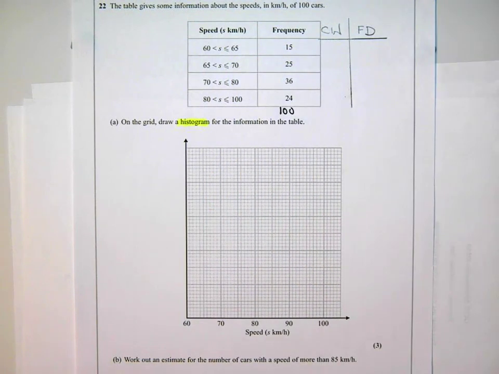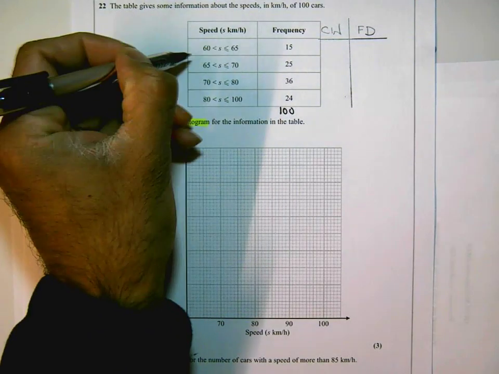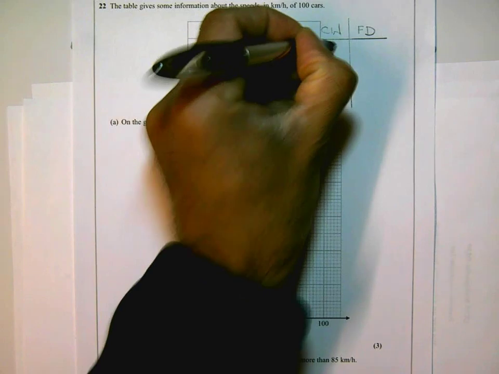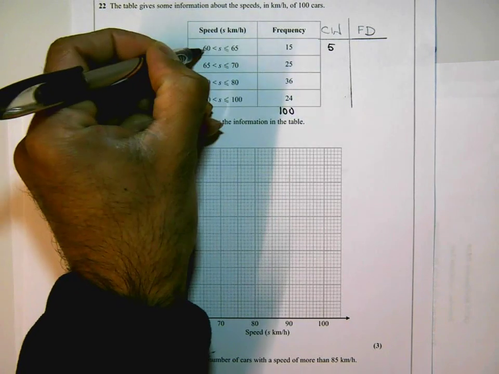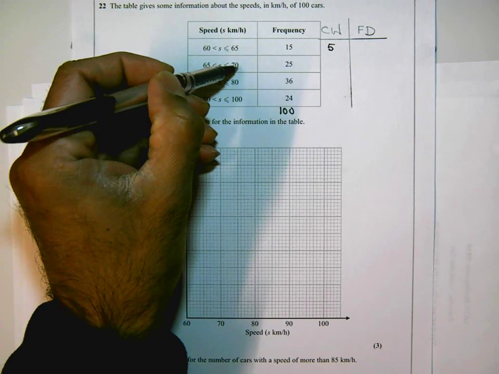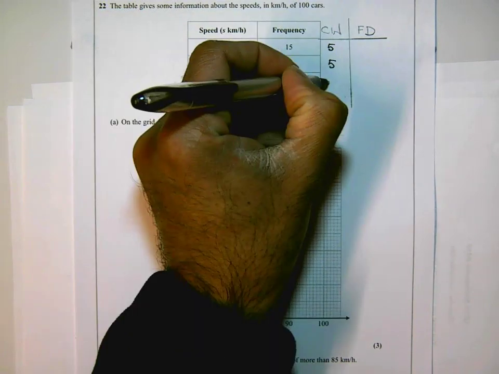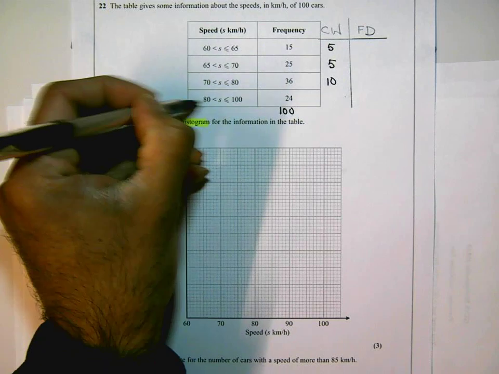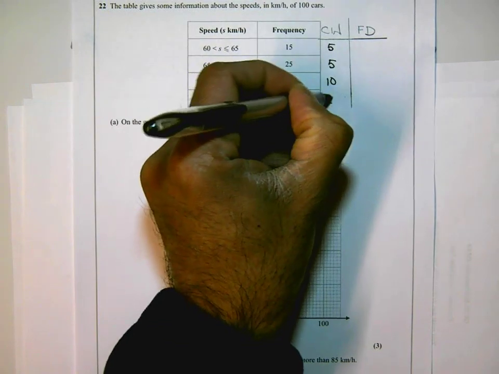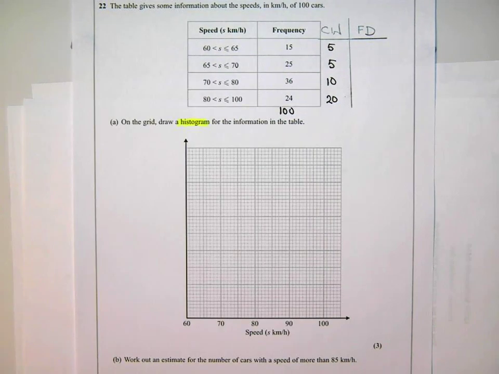Now, the class width of the first one is 5. That's how big it is. So 65 take away 60 is 5. 70 take away 65, that's 5. 80 take away 70, that's 10. And 100 take away 80, that's 20. That's the class width. That's how big the classes are.